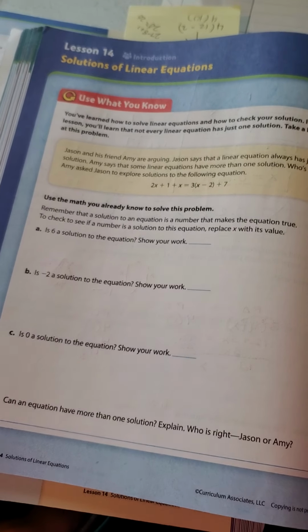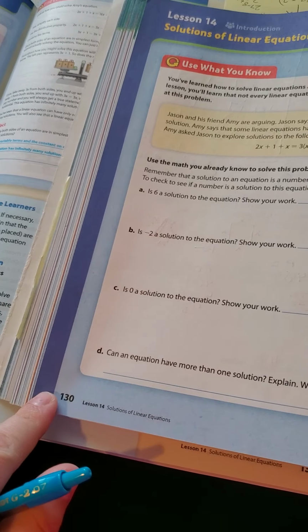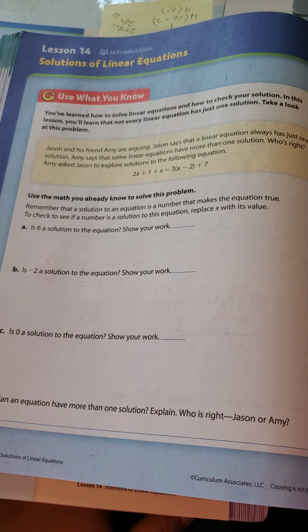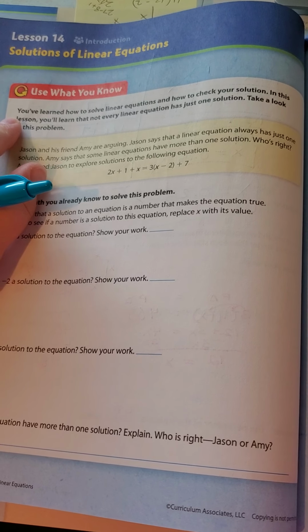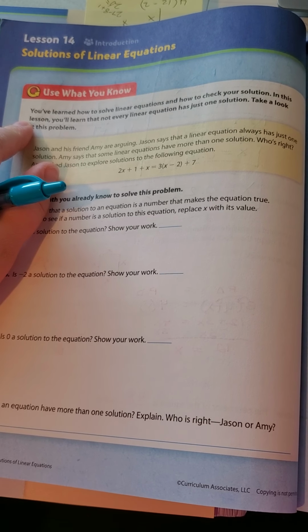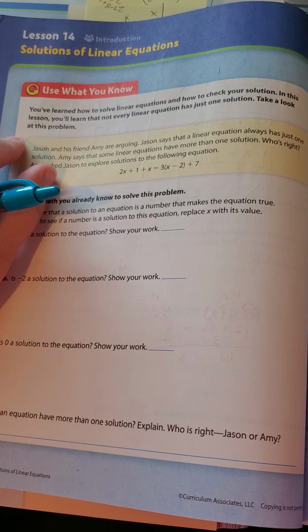Today's lesson was lesson 14 out of our instruction book, page 130. It says solutions of linear equations. You've learned how to solve linear equations and how to check your solution. In this lesson, you'll learn that not every linear equation has just one solution. Take a look at this problem.